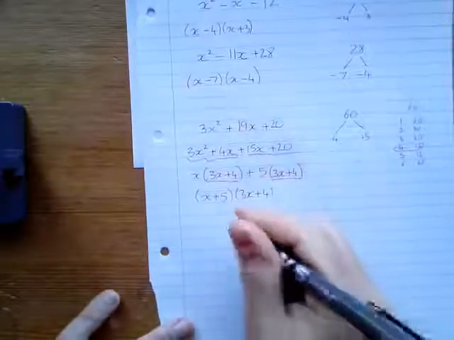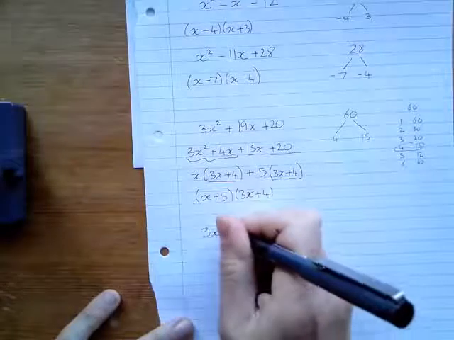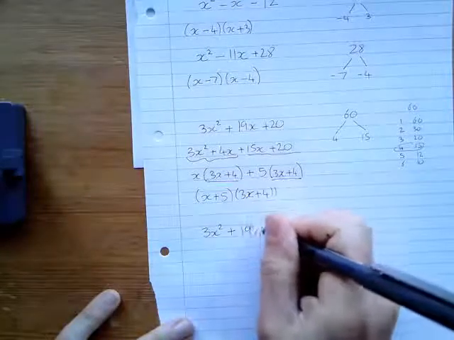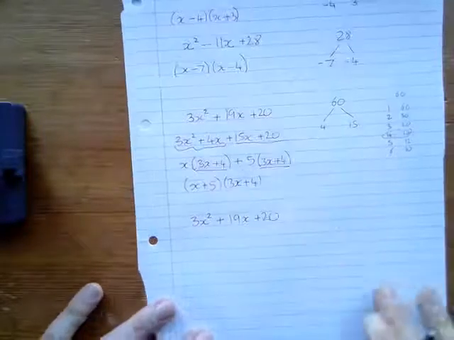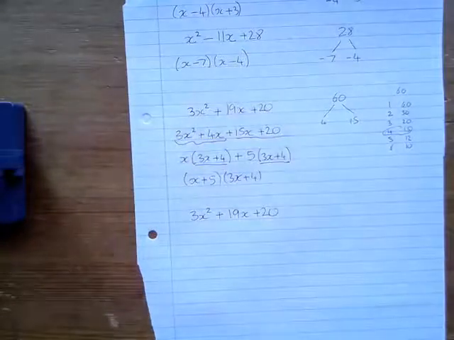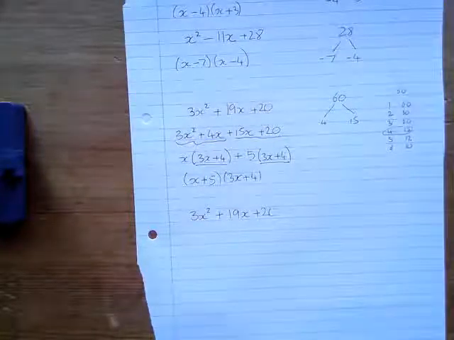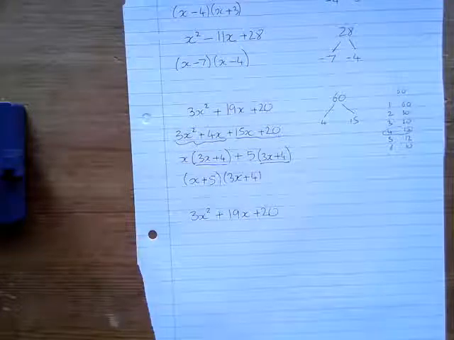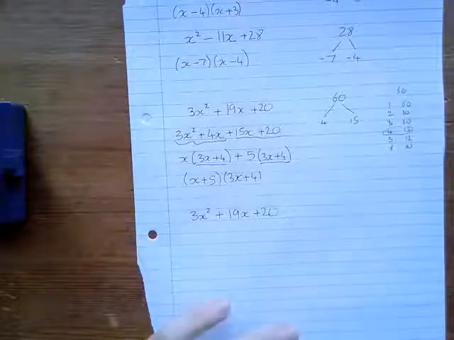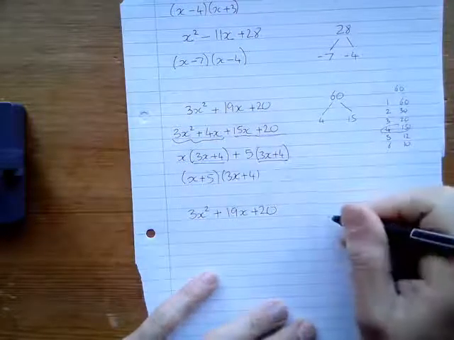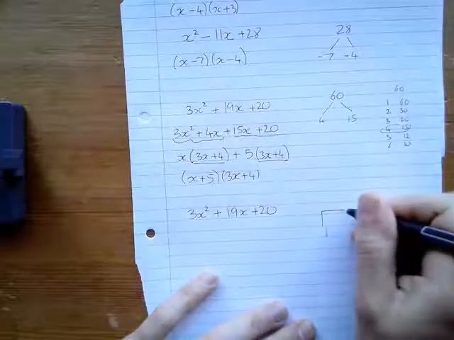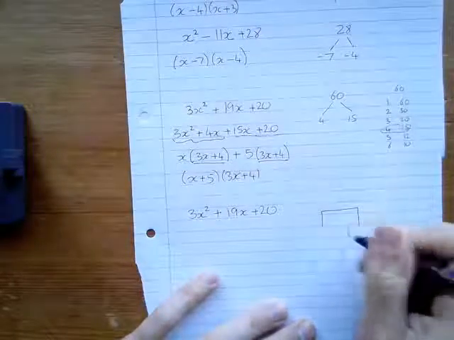Now, the box method does exactly the same as what we just did, but it does it in a slightly different way, which for these is probably just about the same difficulty, but it has advantages for other things. So what you do with the box method is you draw a box like so.